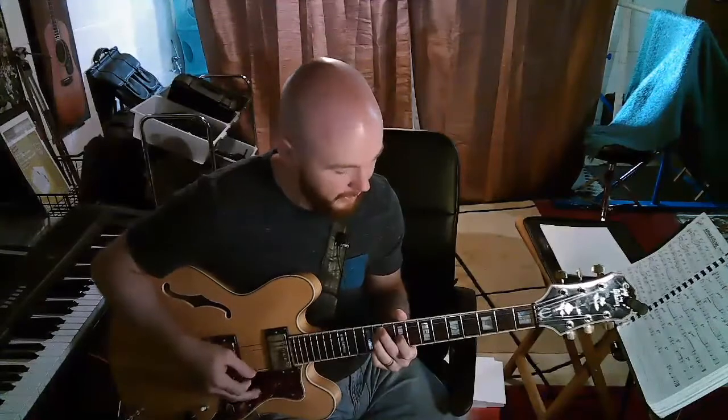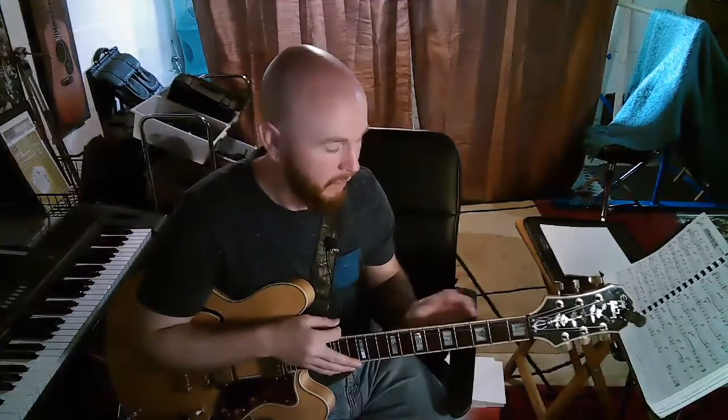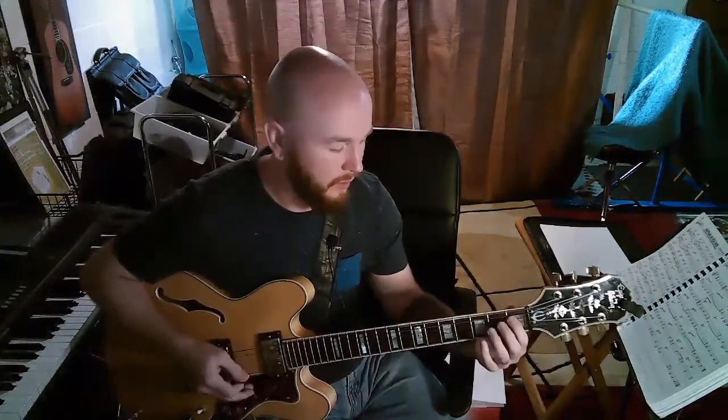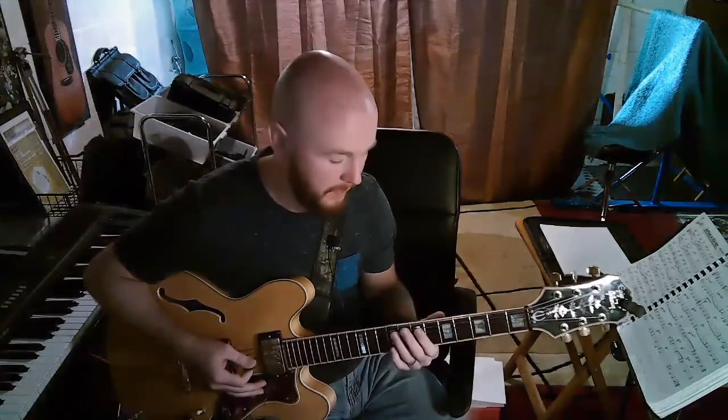Okay, and now we'll move to the root on the 4th string. So now we're going to be playing E flat minor 7 flat 5. All right, so let's go through the notes. We're going to need an E flat, a G flat, a B double flat, which if we're thinking B flat, we have B double flat. So it's just an A, right? So we would need E flat, G flat, B double flat, and D flat.